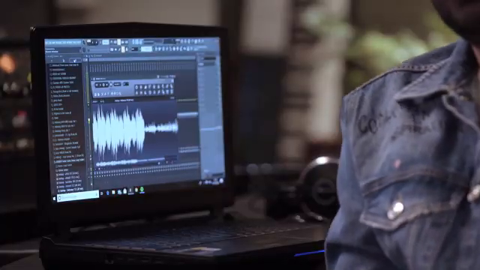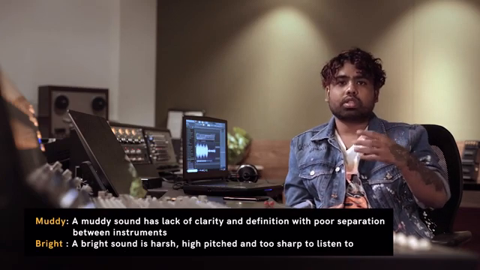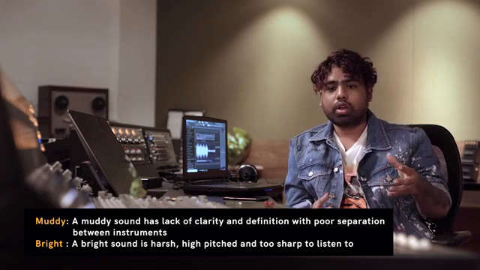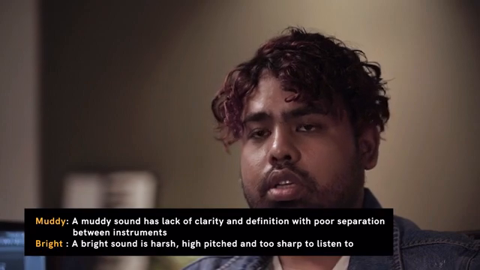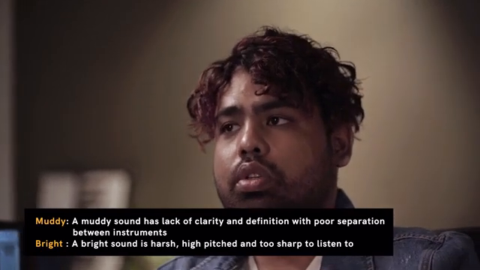EQ is basically equalizing an audio component. We take out the bad frequencies, and if something is sounding muddy or too bright, we need an EQ to balance it out properly and make it sound good. So right now I'm going to show you.